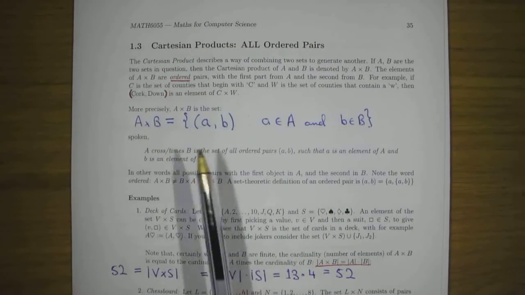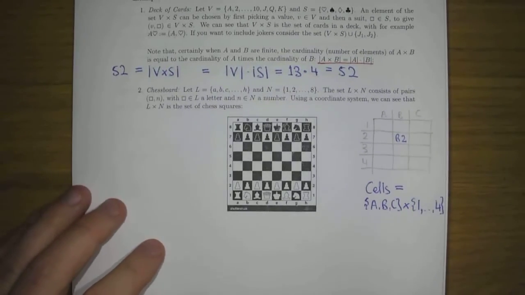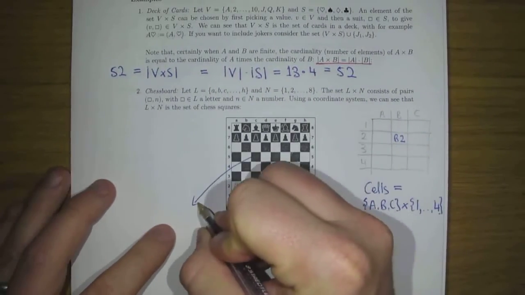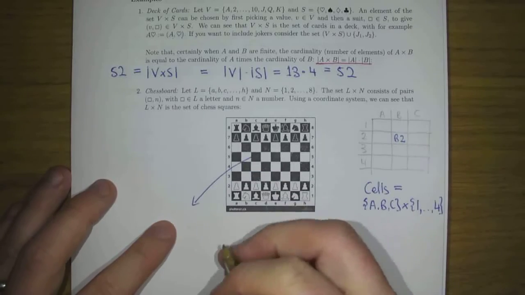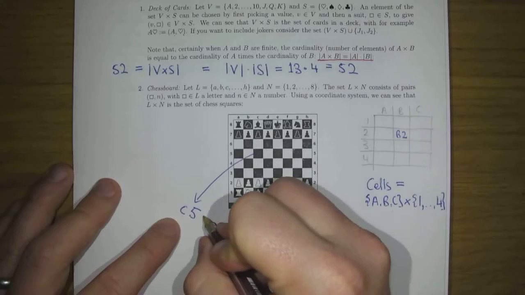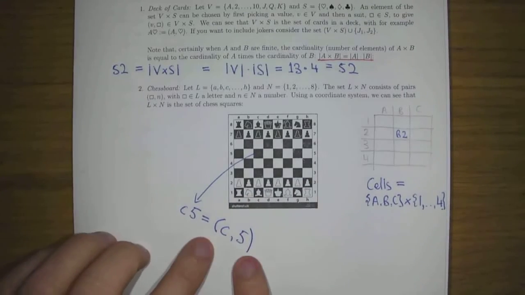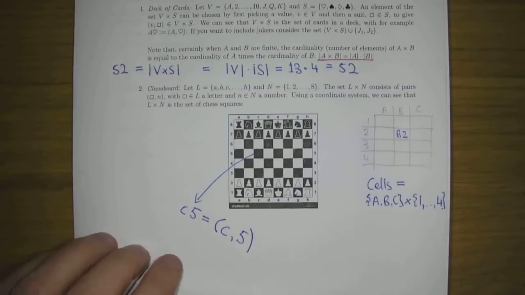These are also coordinates, and in coordinates the order matters as well. So we can talk about a chess square, say this one. It might be written in chess notation as C5, but for us we would write it as C, comma 5, ordered pairs with round brackets.